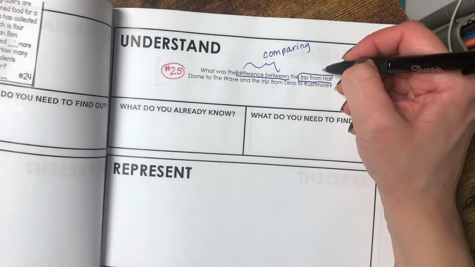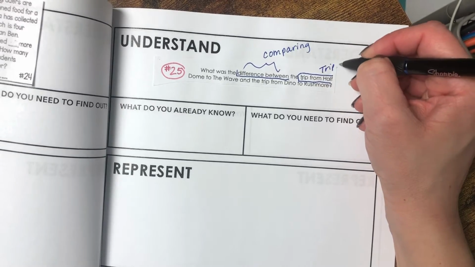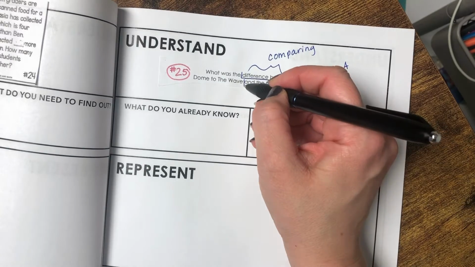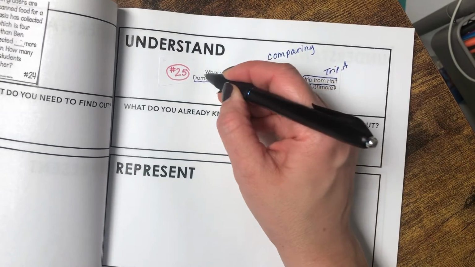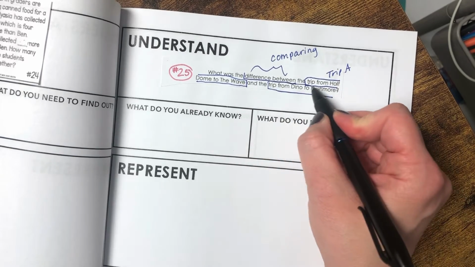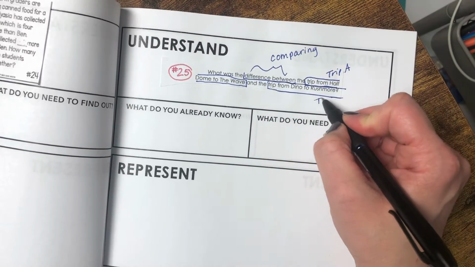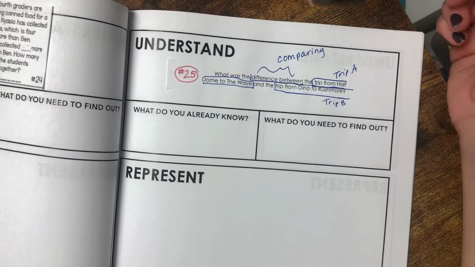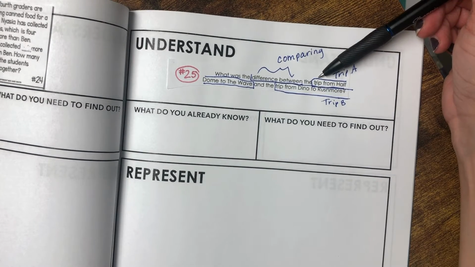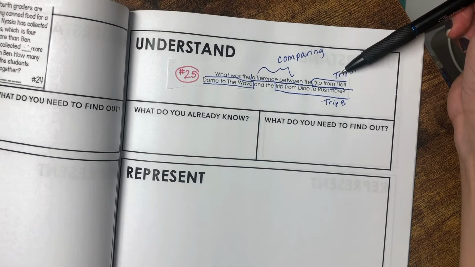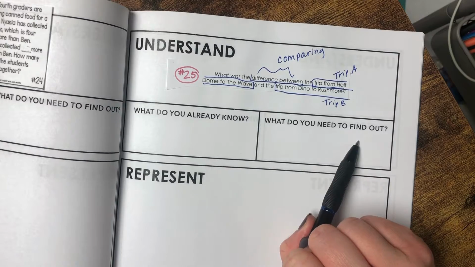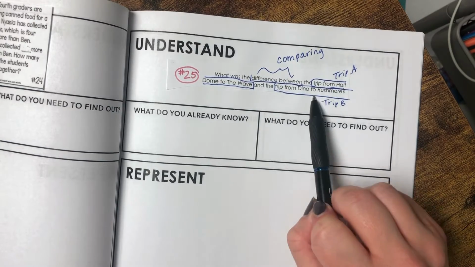Okay, so this will be trip A, maybe, which is Half Dome to the Wave. And then we have our second trip, or trip B. So we're comparing what the distance was between trip A and trip B. That's what we want to find out, the difference between the two trips.